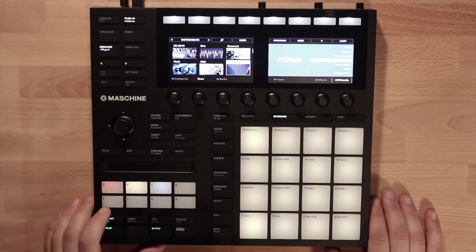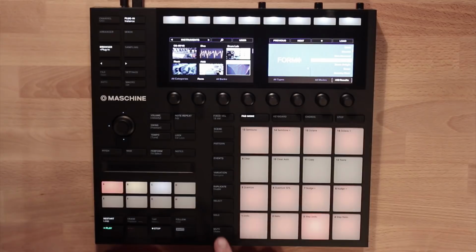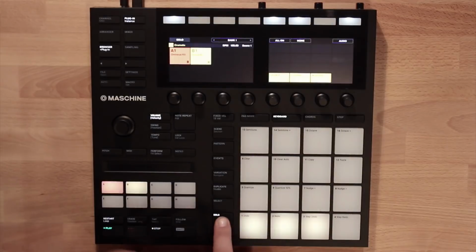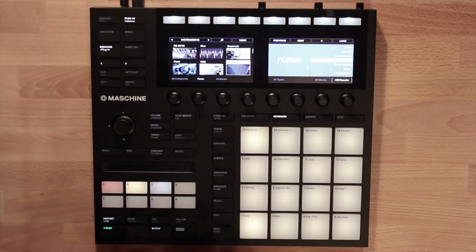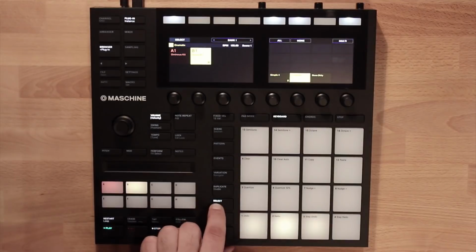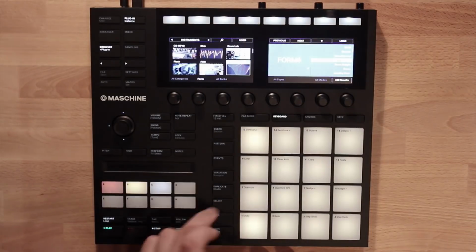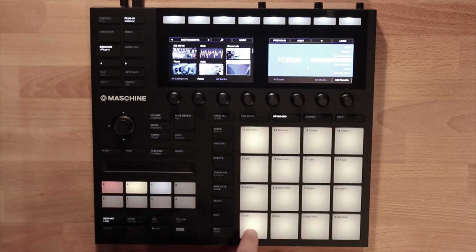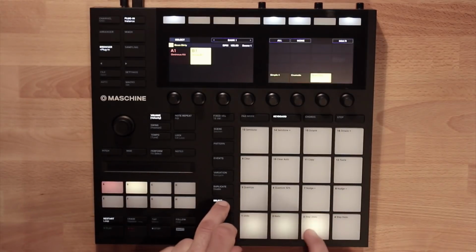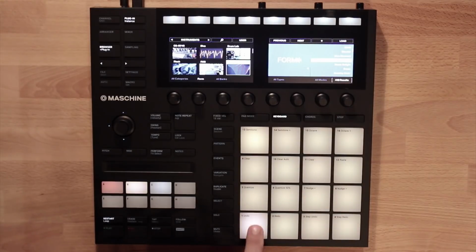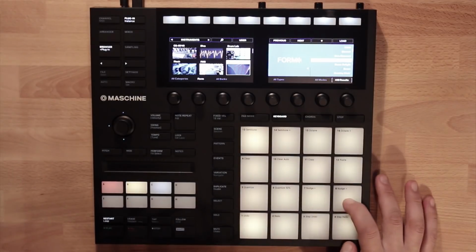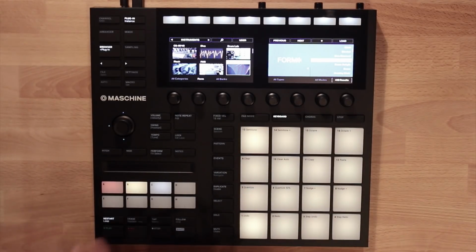So I've got a few sounds loaded in here. I've got some drums on my first group. On my second group, I've got a bass loaded in. But I've also got some sounds ready to add some more melodic content. So for starters, I've got a synth. I think it's a Massive synth, and on my third pad I've got a Form sound. I'm going to add some melodic content using these two sounds.